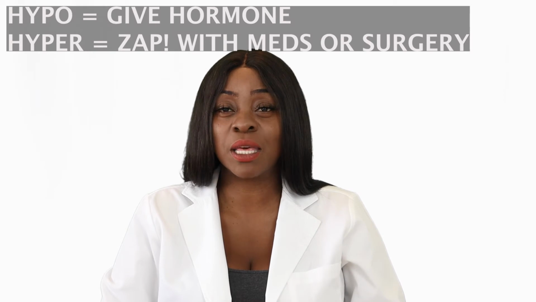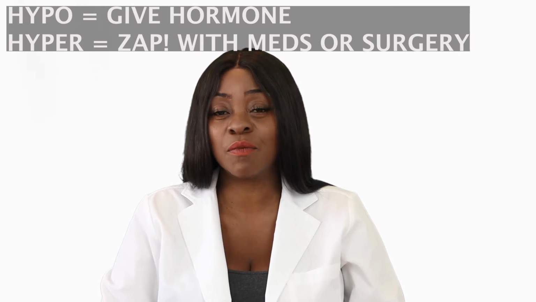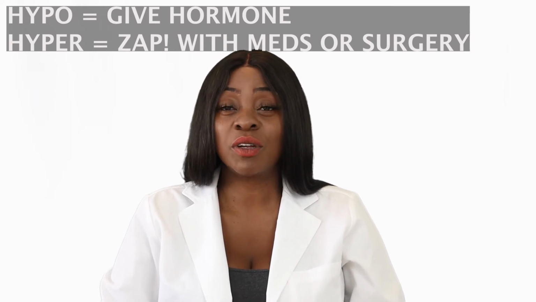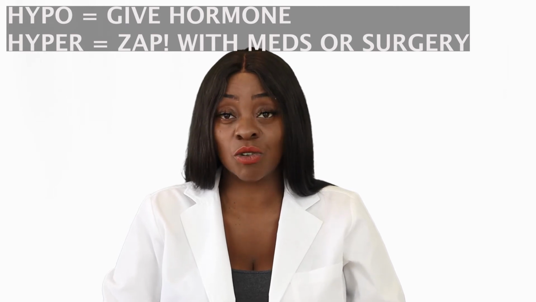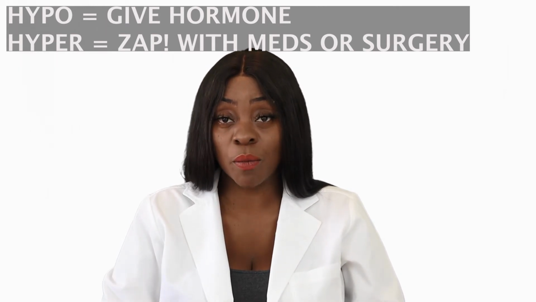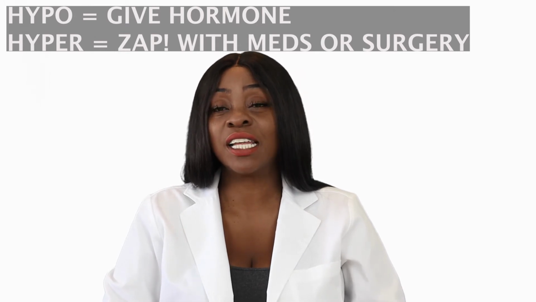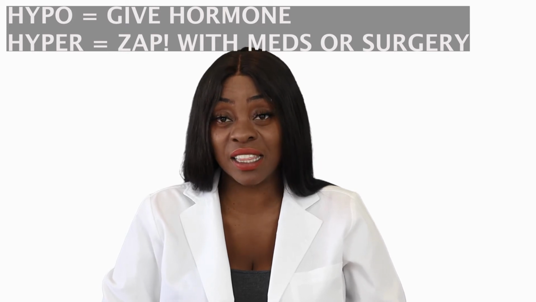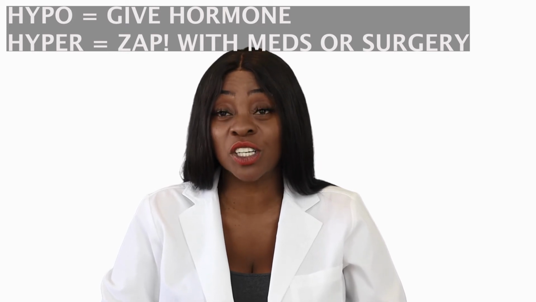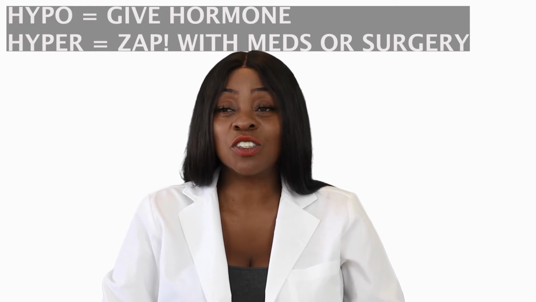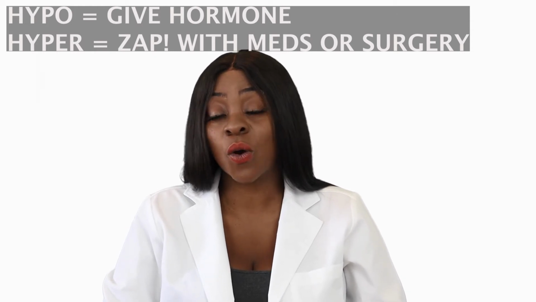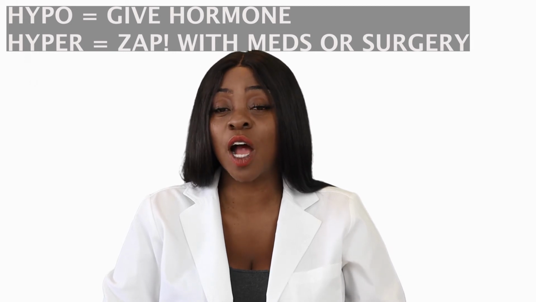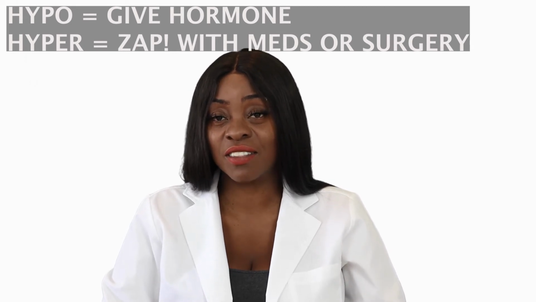For example, if the thyroid is under secreting, where the patient will have hypothyroidism, then to fix that, we would counter with giving the patient Synthroid, which is synthetic thyroid hormone. Whereas if the thyroid is over functioning, we use medications, I like to call it zap the thyroid, or we cut out portions of the gland. So always remember that it's either a hyper or hypo state, and always remember how we treat each state, regardless of the gland. So let's start with the thyroid gland.